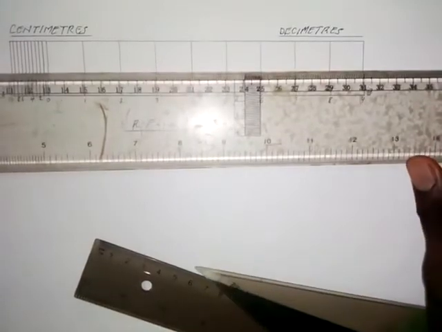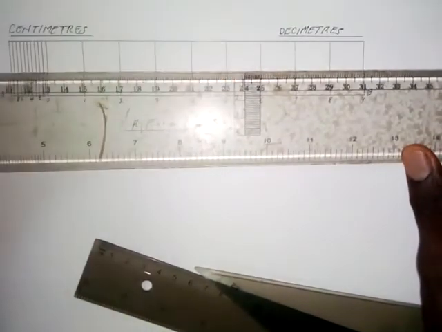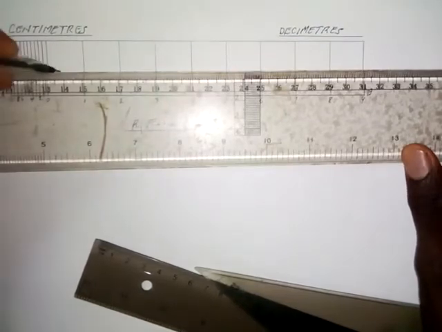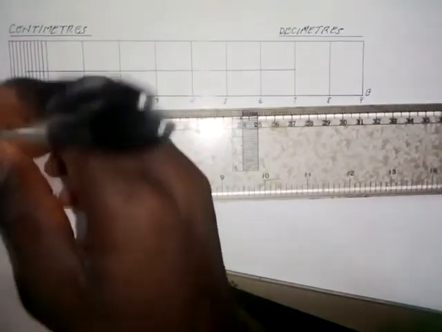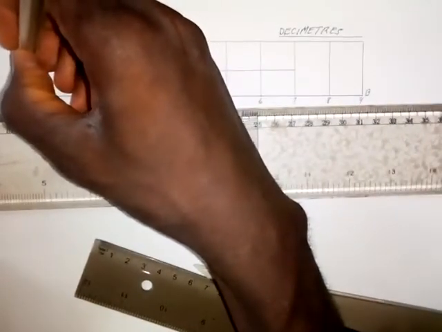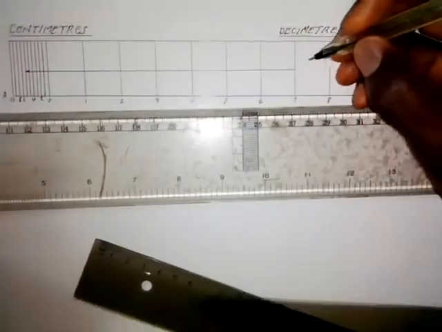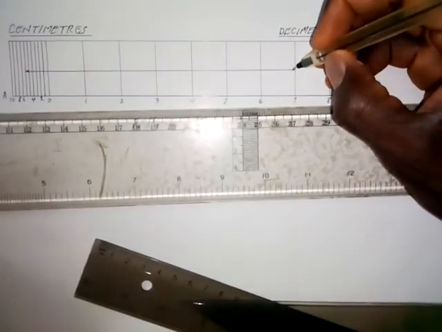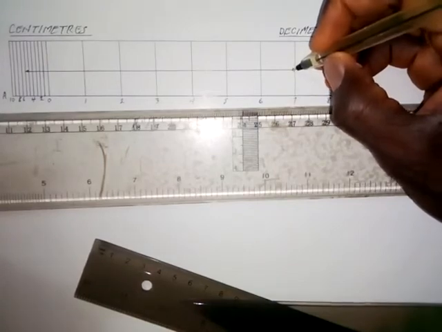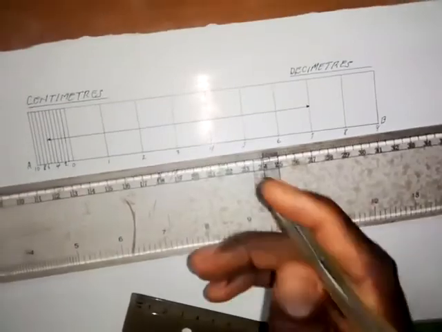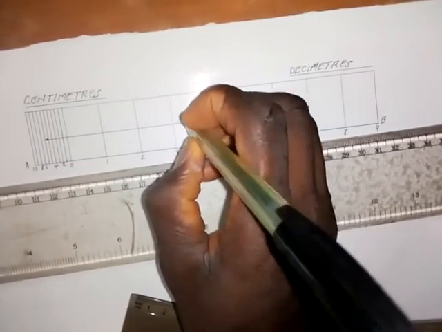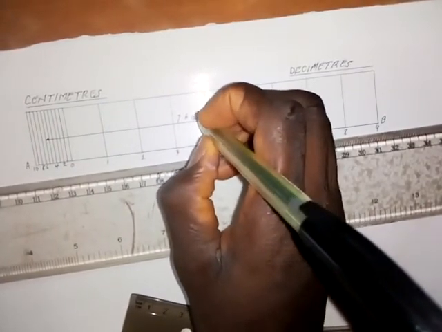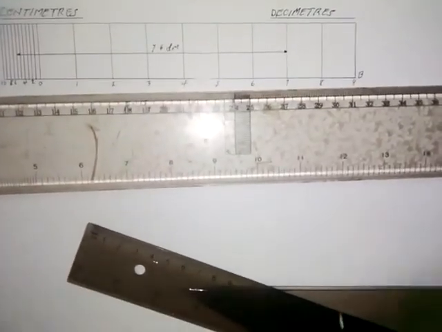I need to show it. So from here we have 1, 2, 3, 4, 5, 6. So here I have 6. So you draw a line. You can put an arrow edge on this, and also put an arrow edge on this. Then you write what? You write 7.6 decimeters. Okay, 7.6 decimeters. So I have written it here.